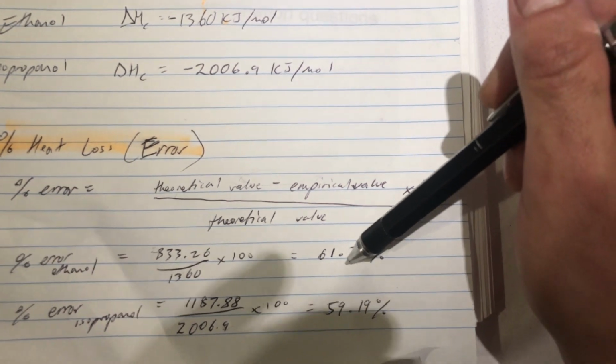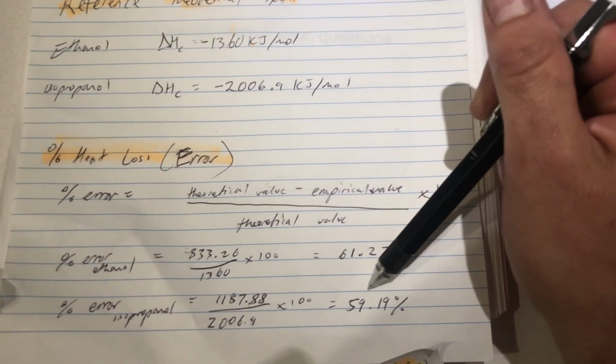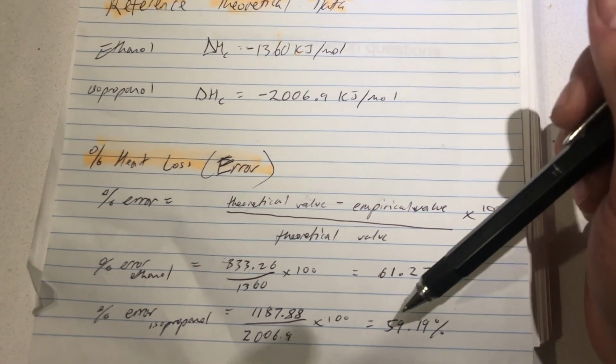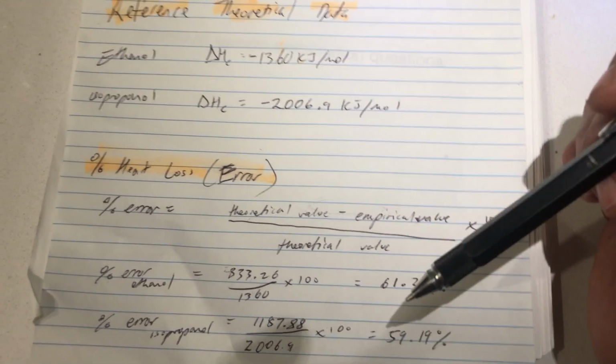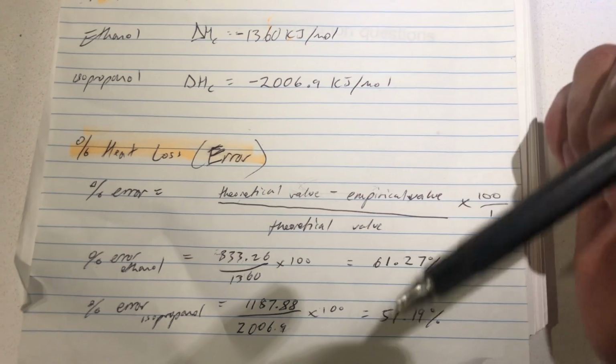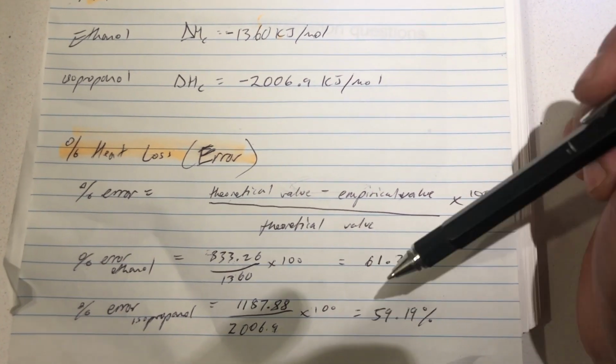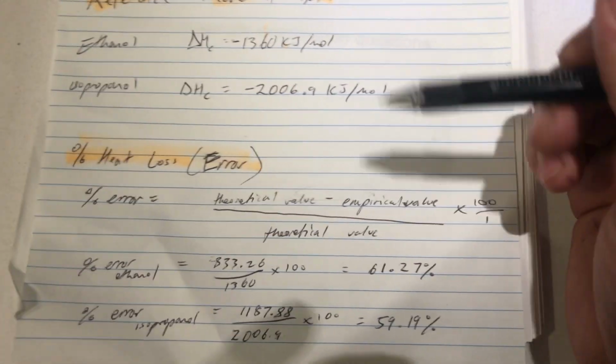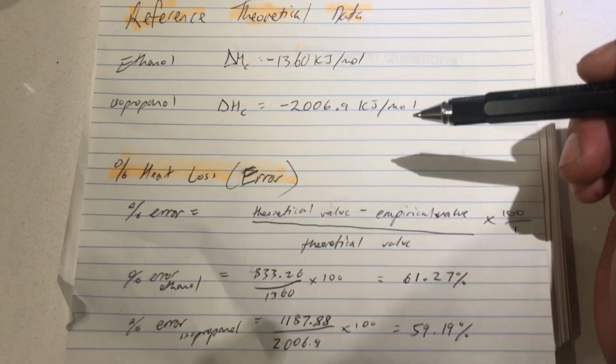What's nice is we get a percentage that is roughly the same. So you're getting roughly 60% heat lost, showing that this apparatus that we've set up allows you to capture 40% of the energy that the reaction gives off. So it's 40% efficient. Not too bad, but not that great either.